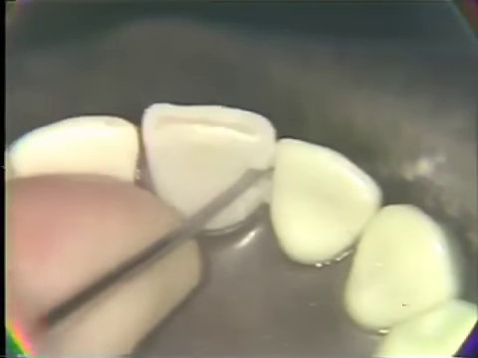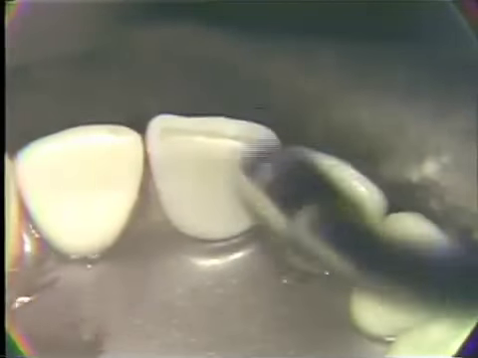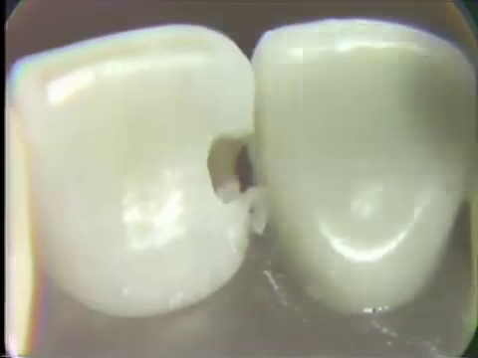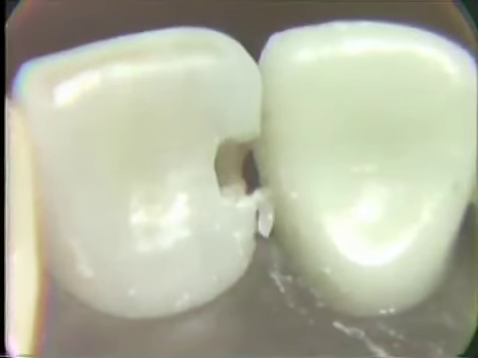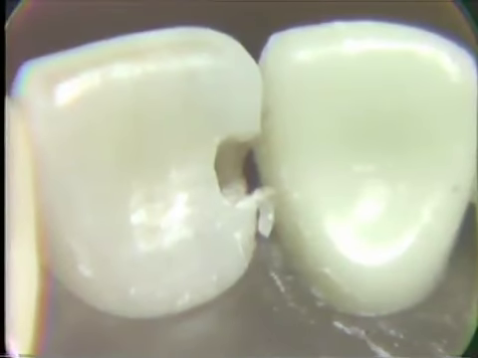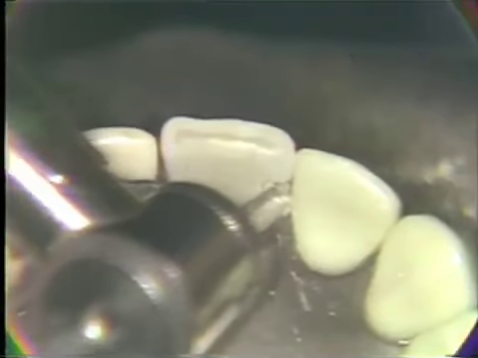The labial wall is to really be a long curvature, fairly open preparation. Again, I see that we're going to need to come back to the rotary instrument and extend that incisal wall a bit more in the incisal area.